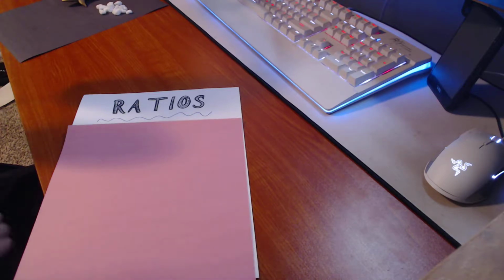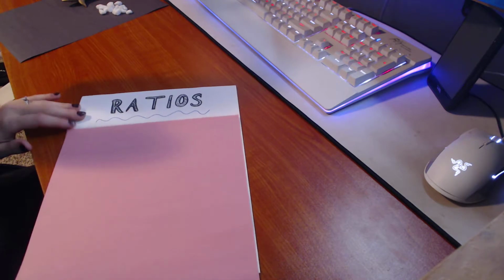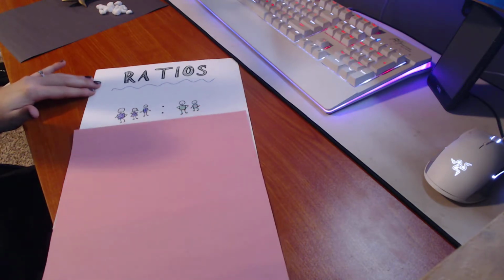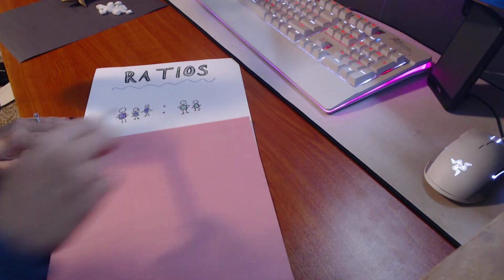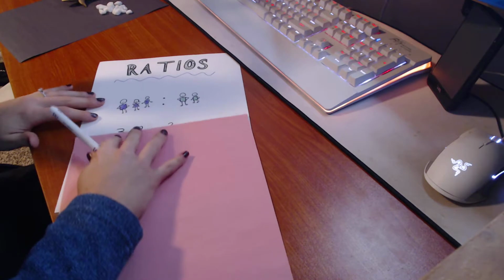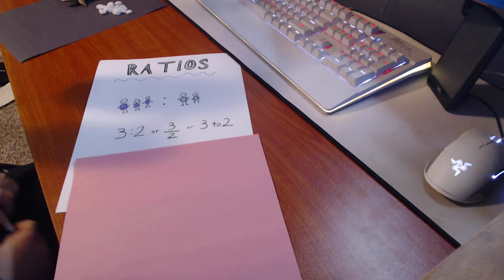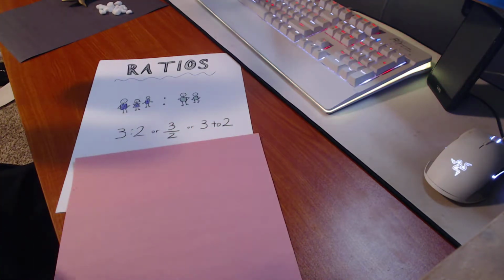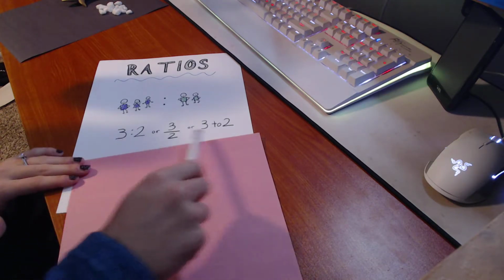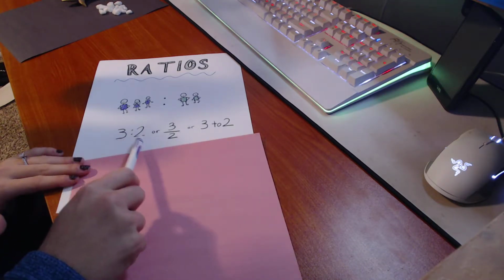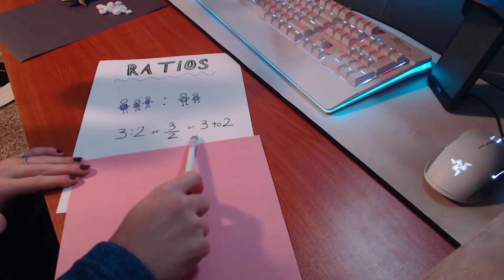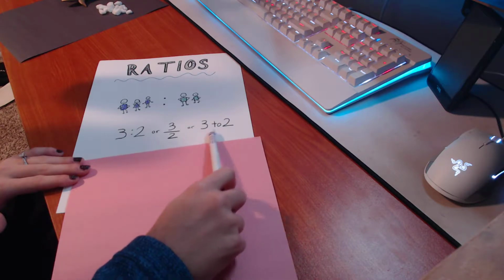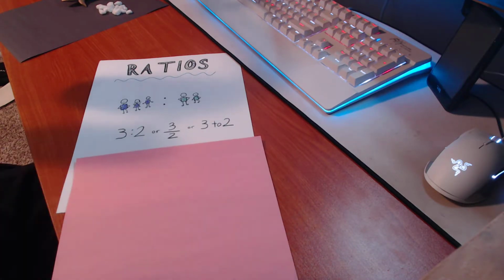So, basically a ratio is a comparison of two quantities. For example, you could use a ratio to compare the number of students who are wearing purple to the number of students who are wearing green. In this case, we have 3 students who are wearing purple and 2 students who are wearing green. You can write this in 3 different ways: 3:2, or you can write it as a fraction, like 3/2, or you can write it as 3 to 2 with the actual word "to".